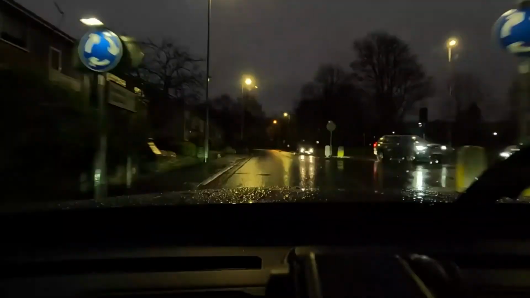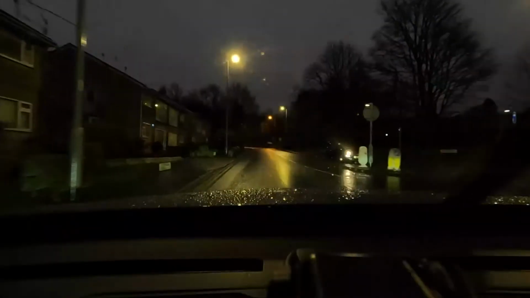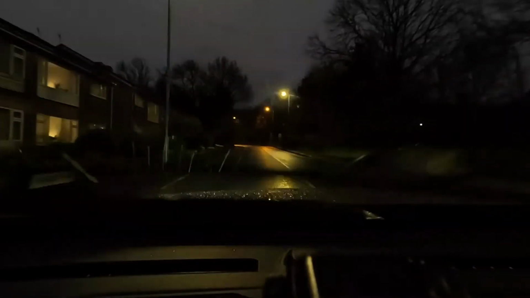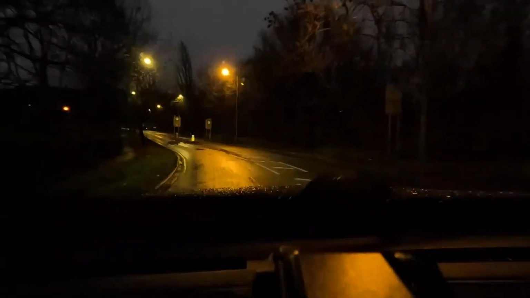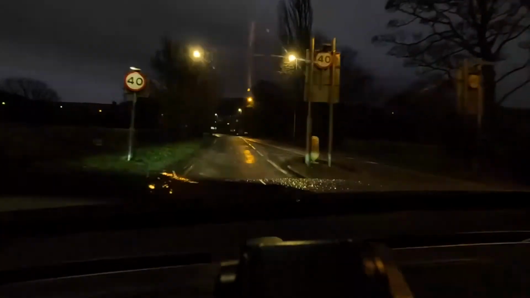Make sure you give way to traffic coming from the right. Keep on the left.